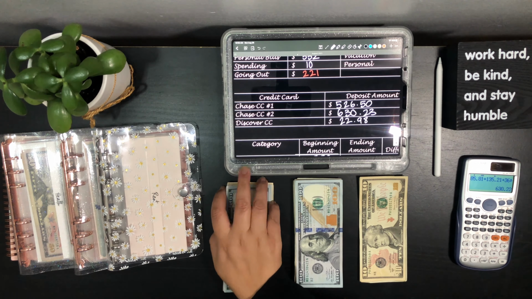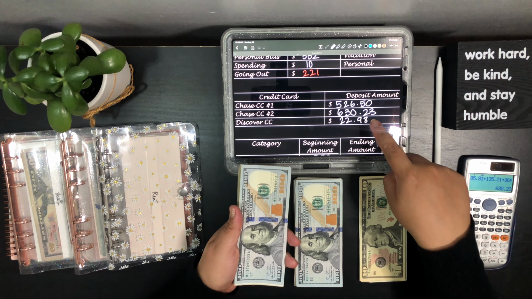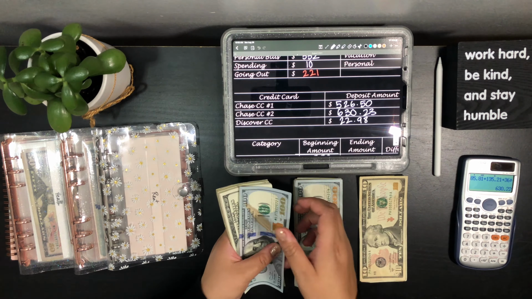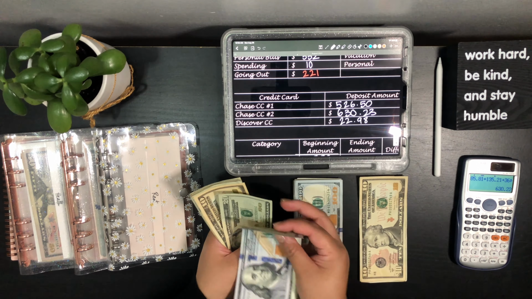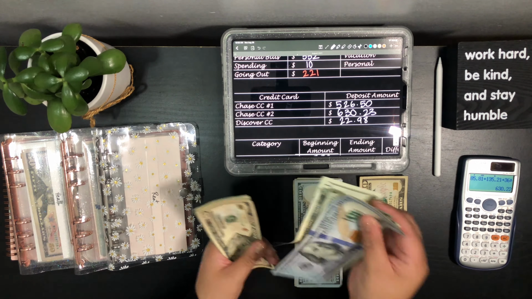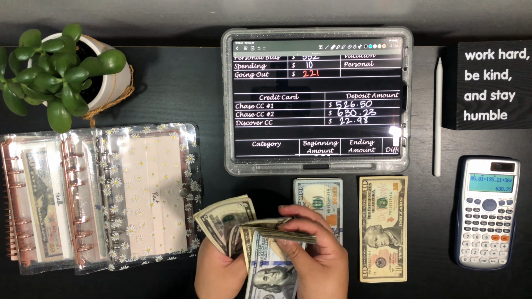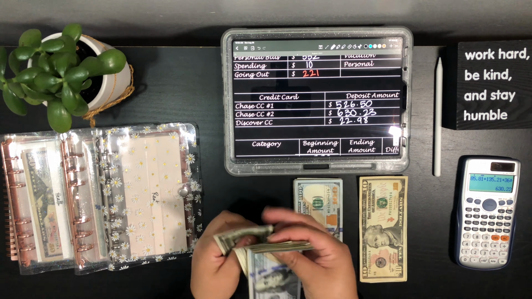Okay, so if we did our math correctly, these are the total amounts that we have to go ahead and deposit. Let's start with our first one, which is our Chase credit card. Should be a total of $526, give or take. It's 100, 200, 300, 50, 60, 70, 80, 90, 400, 20, 40, 60, 80, 500, and 10, 15, 20, 25, 26, 27, 28, 29.